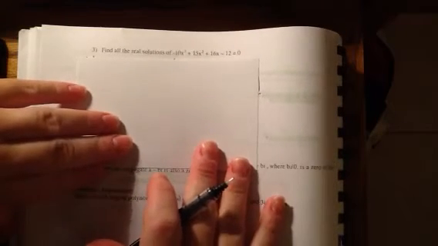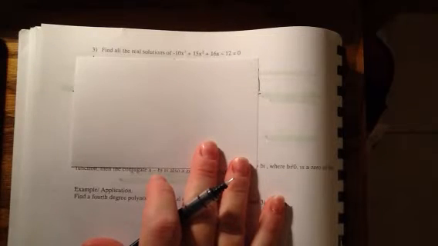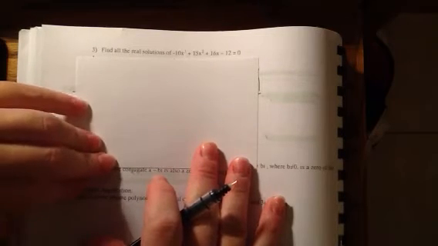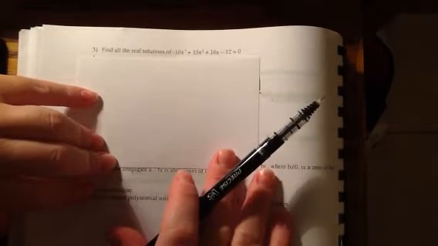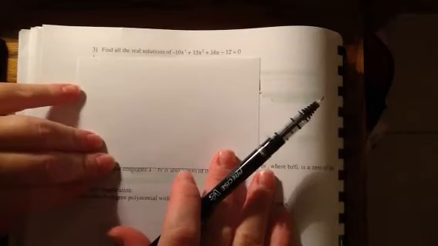Okay, so now you're on page 110 and there's another problem just like the one on the bottom of page 109 that we just did together. It says find all the real zeros. You can try factoring, but it's really not going to get you anywhere. So your next best bet is to use your rational zero theorem.